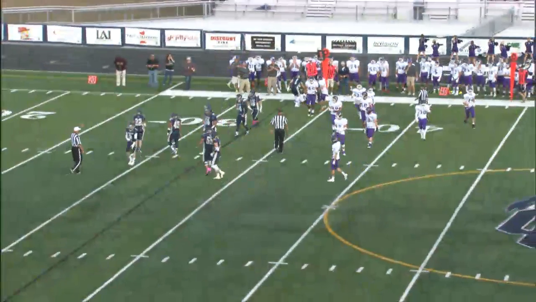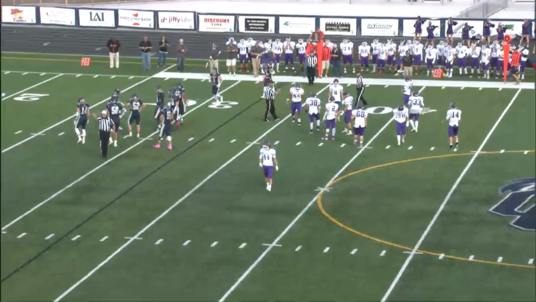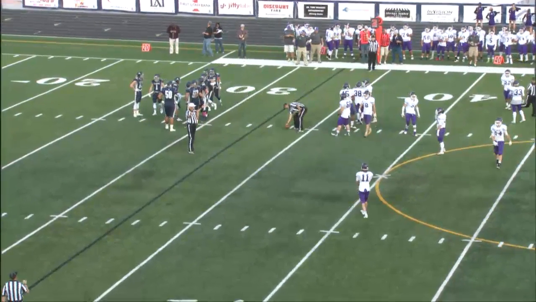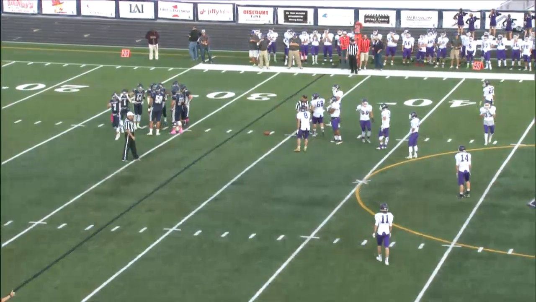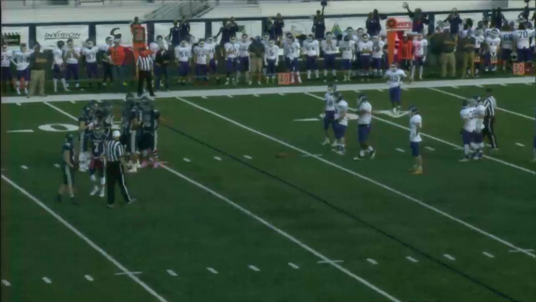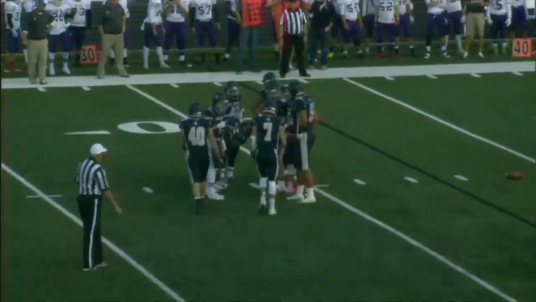Chargers again on a first down. Run the ball this time to the left side. Michael Ebling kept the ball himself that time for no gain. It'll be second down and 10 for the Chargers.